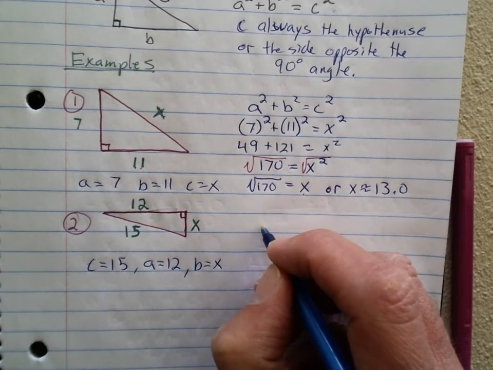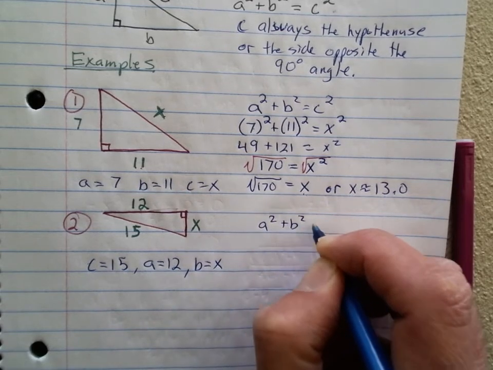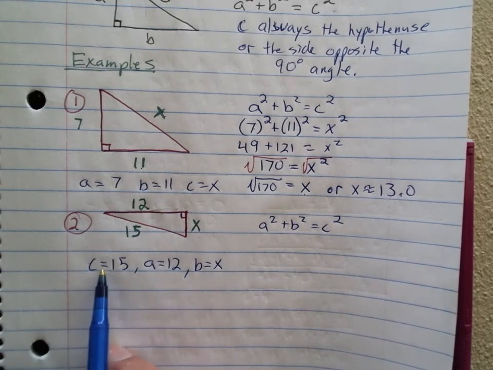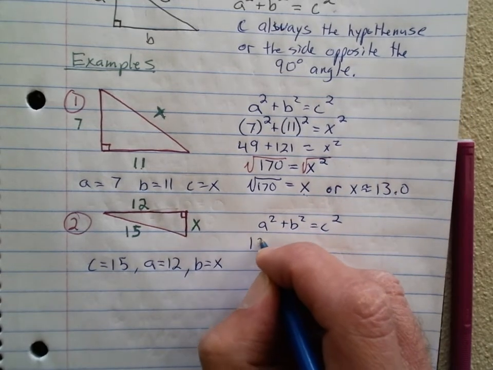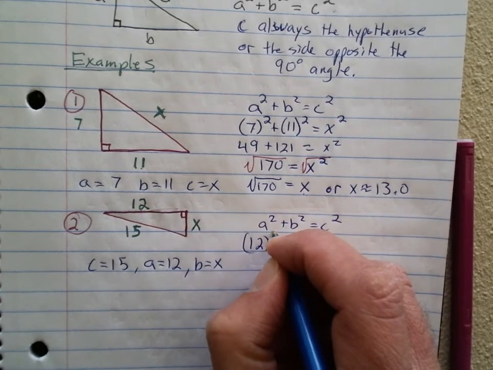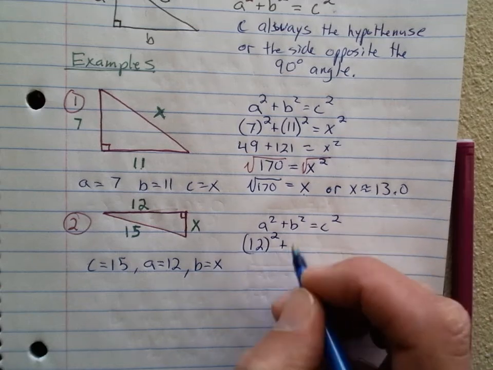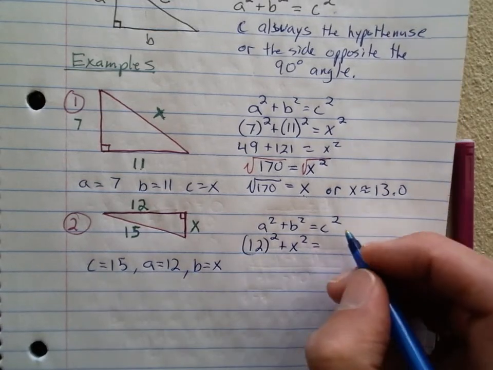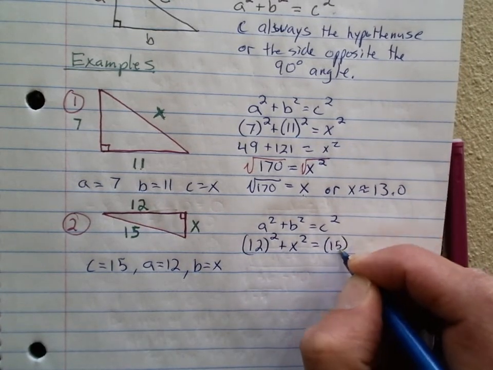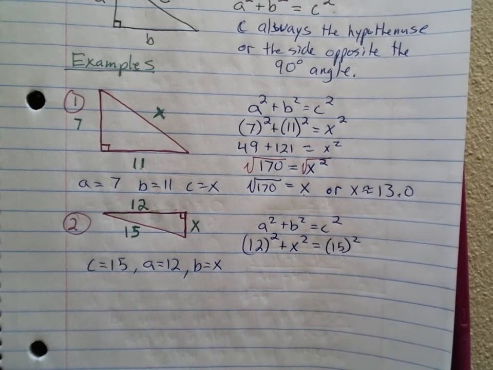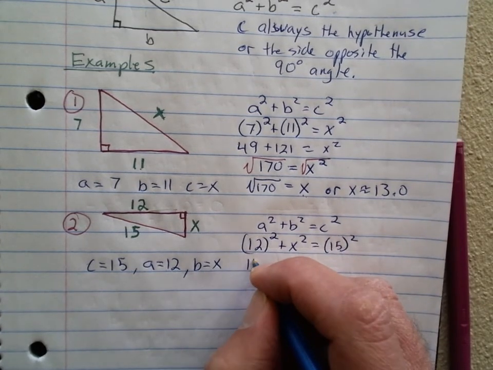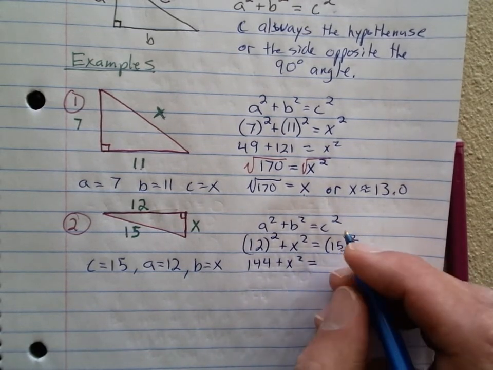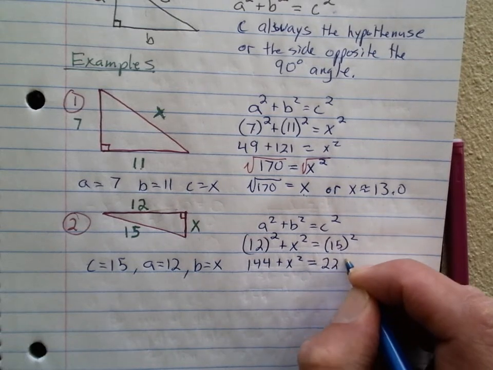So now we write out, because this is the work I want to see. I want to see you write the formula out. A squared plus B squared equals C squared. Always works every time, so long as you're putting in the right numbers. A, we're going to say, is 12. I'm replacing the A with 12, so I'm using parentheses. Plus B, I don't have a B, so I'll just make that x squared, equals C squared. That's going to be 15 squared, okay? So now, 12 squared, we know is 144, plus x squared equals 15 squared is 225.